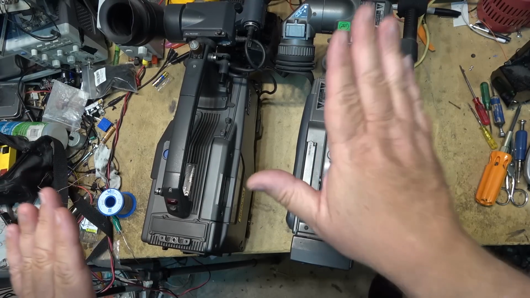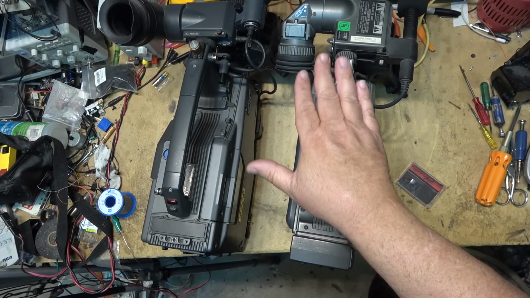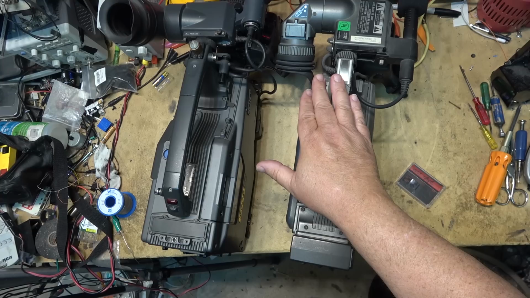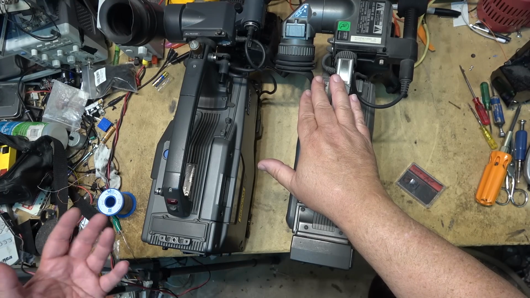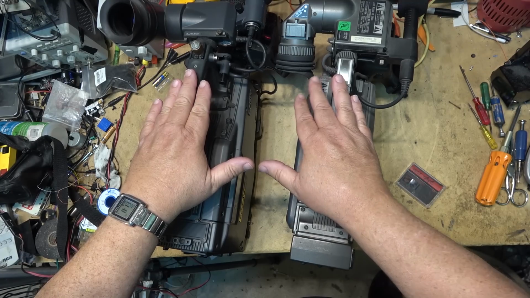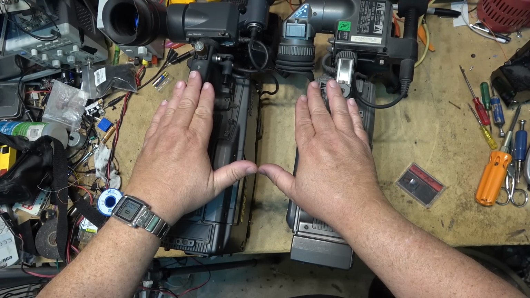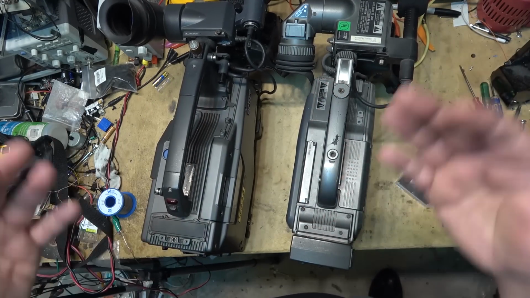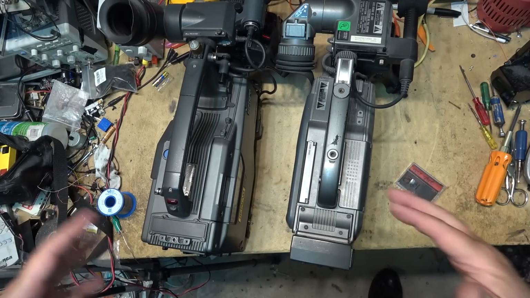Anyway, we're going to look at this camera because I do believe this camera has a problem. See if I can get it to load a tape and actually do something. That way, when I take this one out and do some shooting, I can take this one out too, and we can do some shooting on this, and we can look at the difference in the picture between the two.